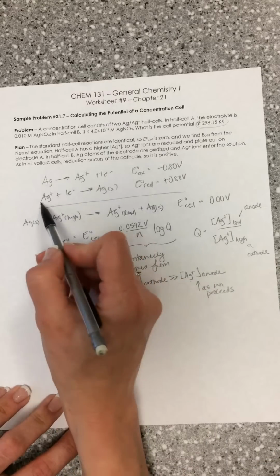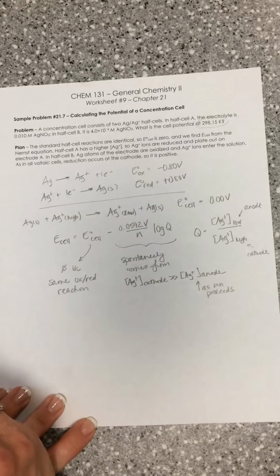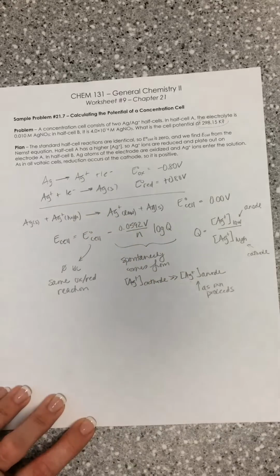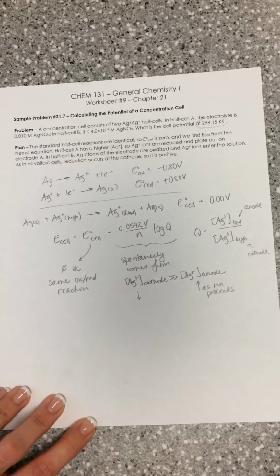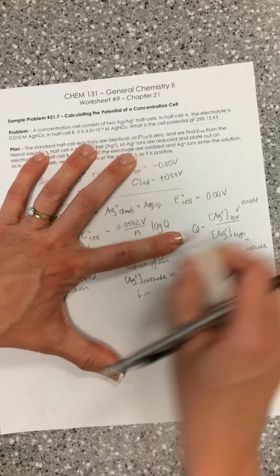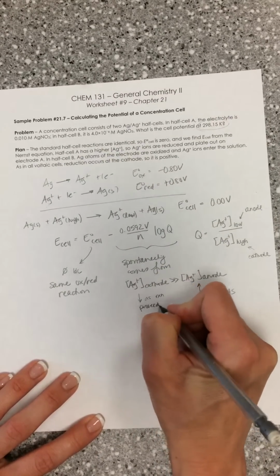In the cathode, we need those silver ions to participate in the reduction process. So having a high concentration of silver provides the reactant that we need here. As the reaction proceeds, this is going to be used up, so it decreases as the reaction proceeds.